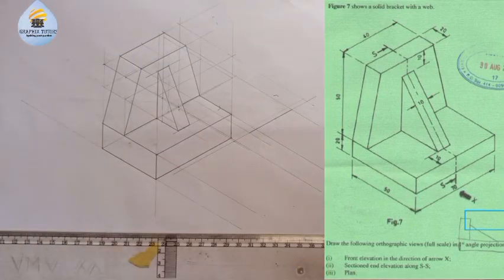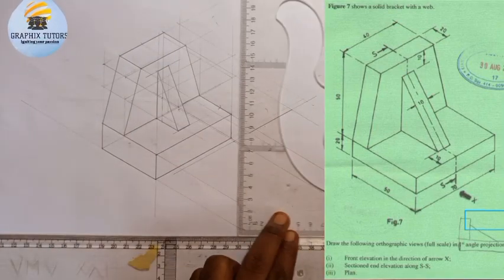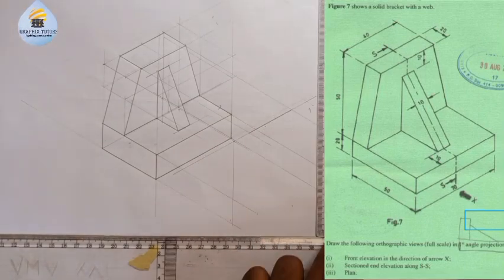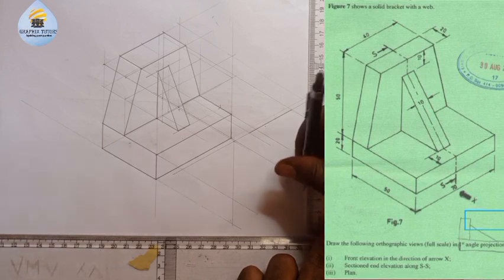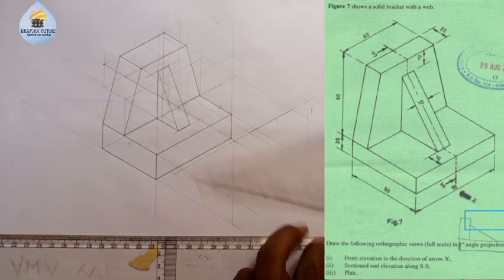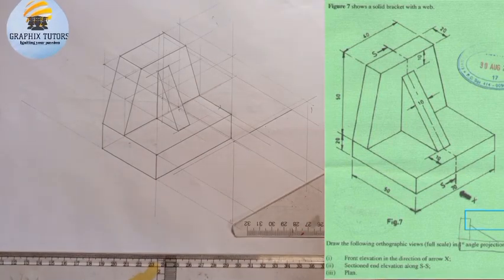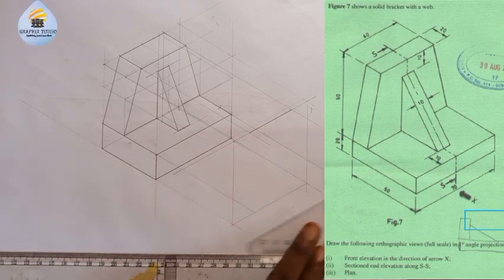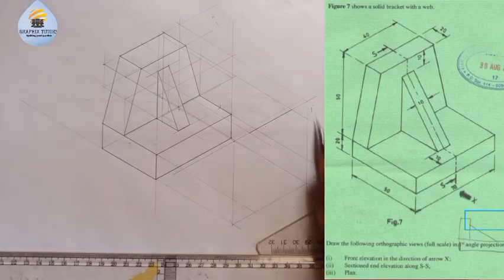So let me form out the box first. If I form out this box, it will guide me. So this is the box we have. This is like your mirror.